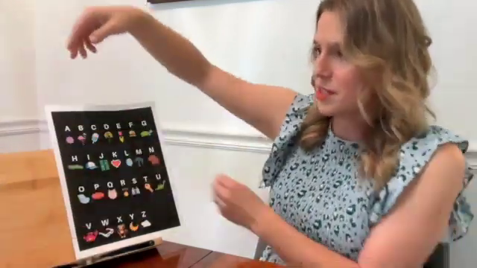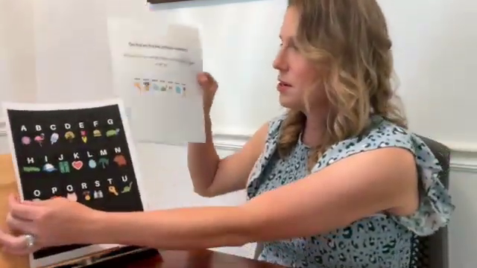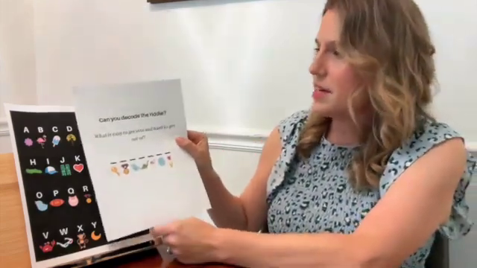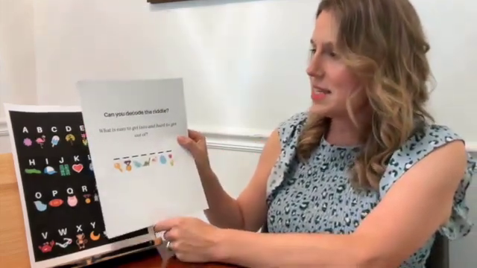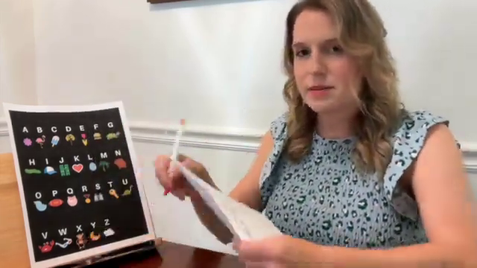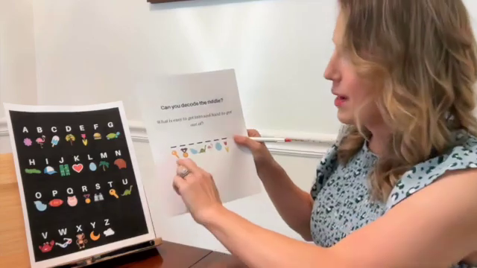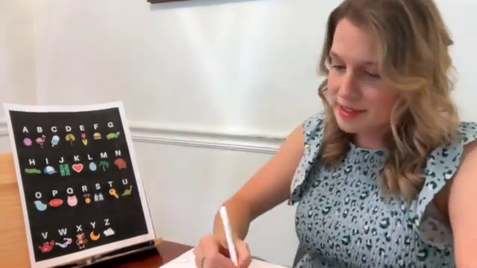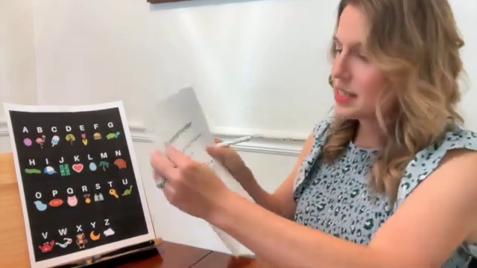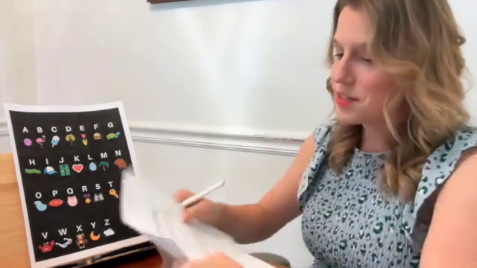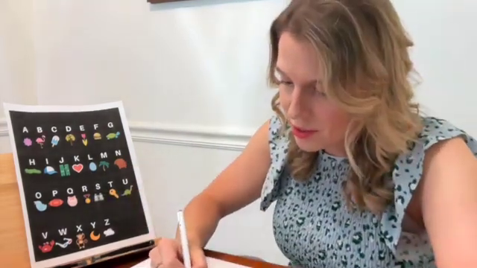So I am going to leave our code right here for us to see, and then we have our first riddle. Can you decode this riddle? What is easy to get into and hard to get out of? Our first picture that we're going to match is a key. So we know that the first letter is T. The next image that we have is a medal. So the next letter is R.